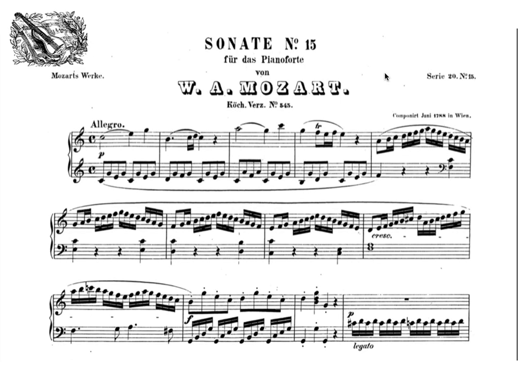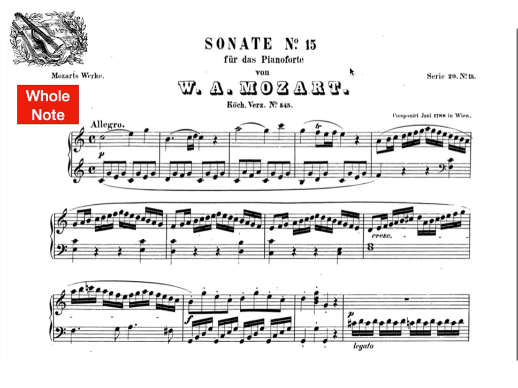We're going to start off with trying to find whole notes. Okay, so we're going to use this piece and see if we can find whole notes. So the whole note is like an oval or circle with no lines on the side. So can you find the whole note in this piece? Okay, there it is right there, the whole notes.